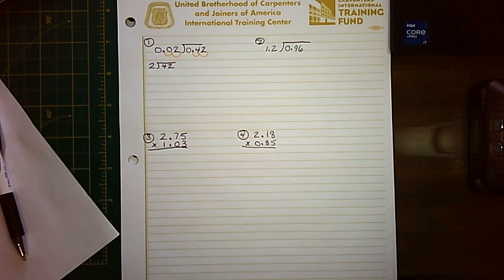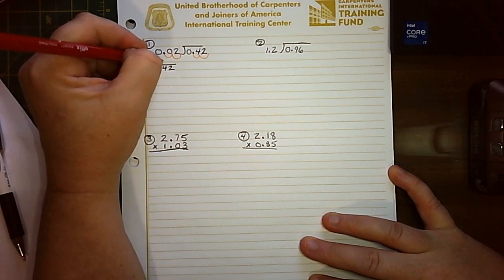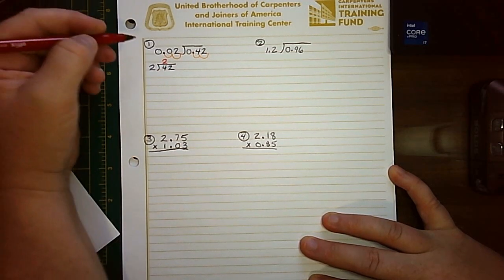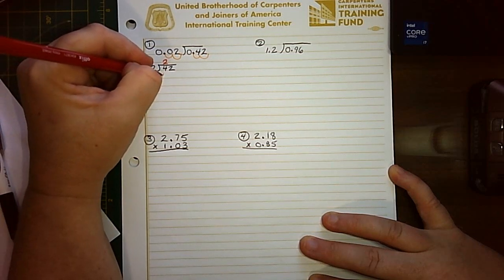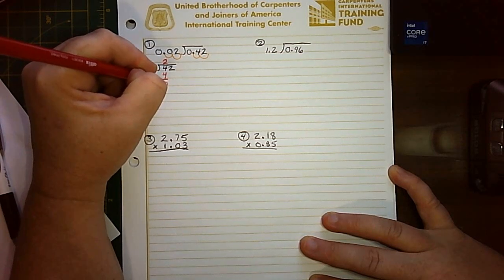All right, so going through there, how many times does 2 go into 4? Well, it goes in 2 times, right? 2 times 2 is 4, right? Subtract that, we get 0.